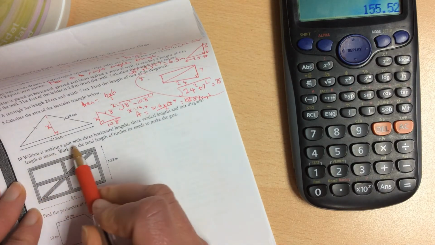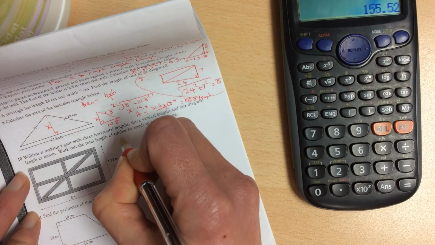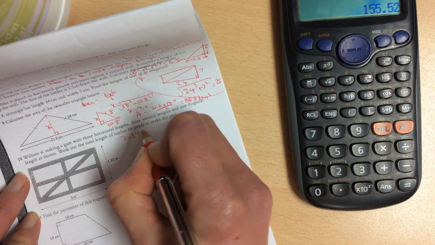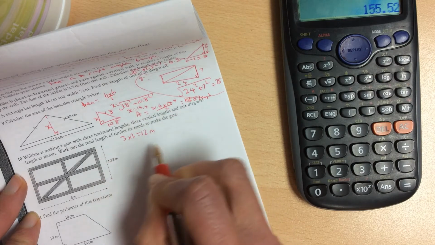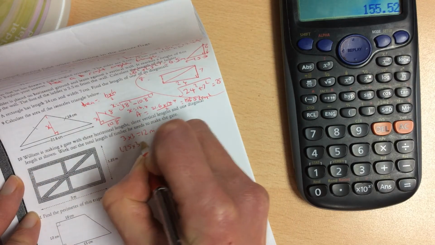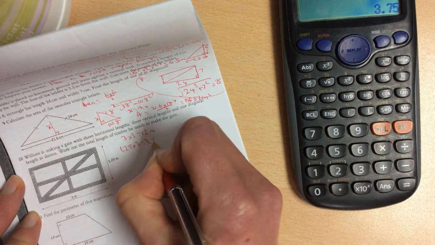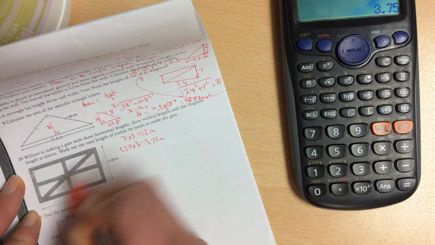Number 10. Okay, William's making a gate with 3 horizontal lengths. Each of those is 3. So that's 12. And we've got 3 verticals. Each of those is 1.25 times 3, gives you 3.75 metres. And then I've got to work out the diagonal.